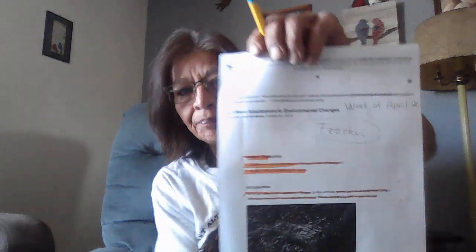Today's lesson is 3.3, Plant Adaptations to Environmental Changes. Our learning objectives today are to explain how plants respond to changes in their environment, and to identify special adaptations in plants.